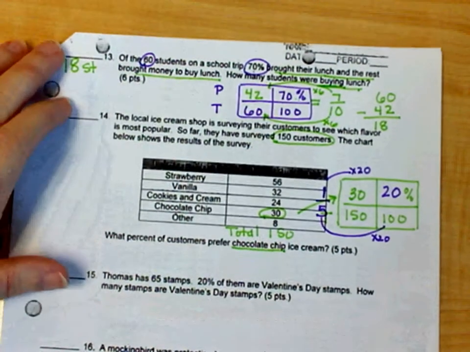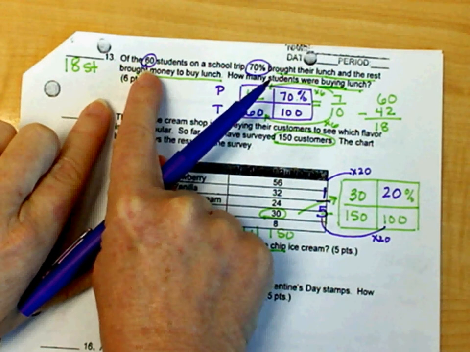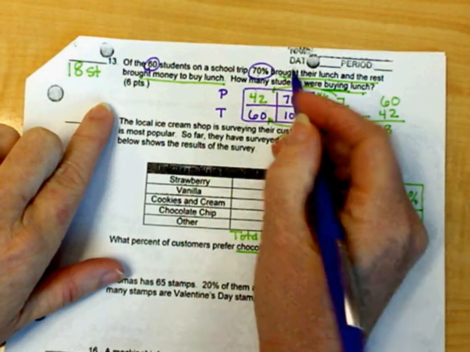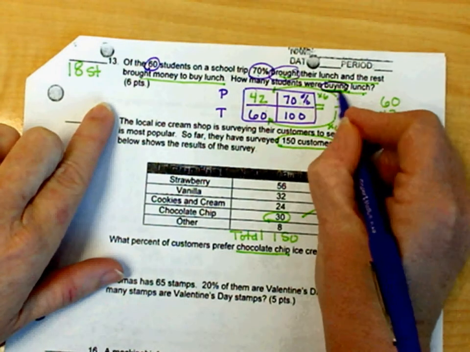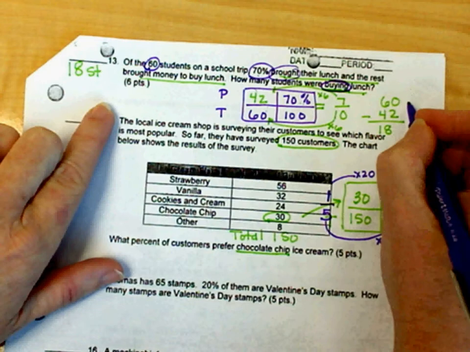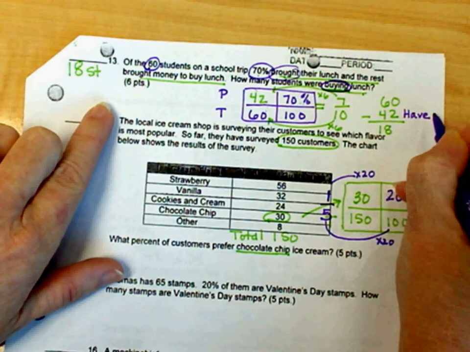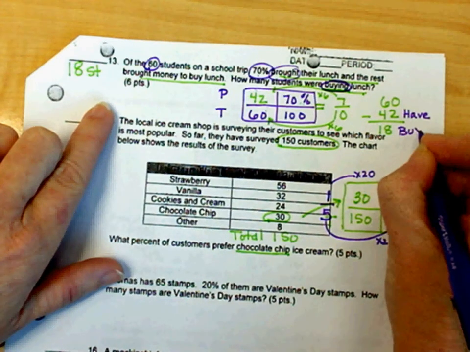So we're going to start on problem 13. Problem 13 is talking about 60 students, and I want to know what 70% is. It's saying that 70% of the 60 brought their lunch to school, but my question is asking for buying. So it's sort of like my have and have not questions. This is how many kids have brought their lunch, and this is how many will buy.